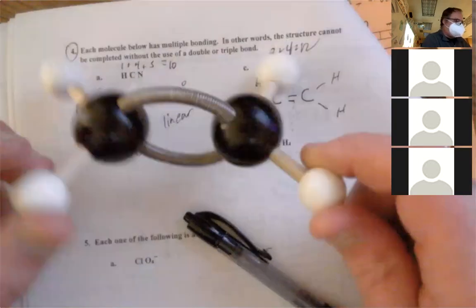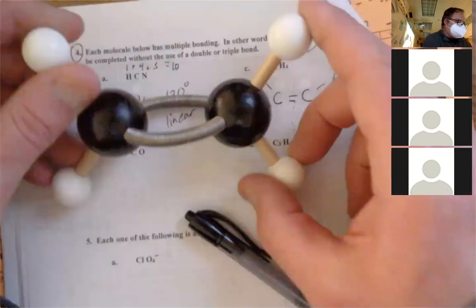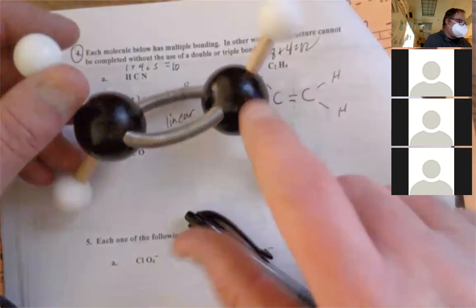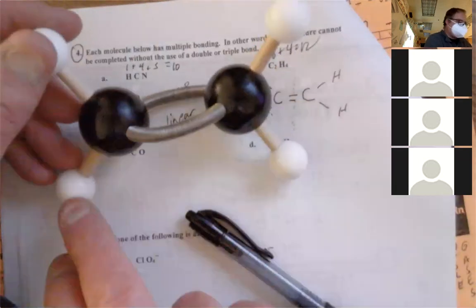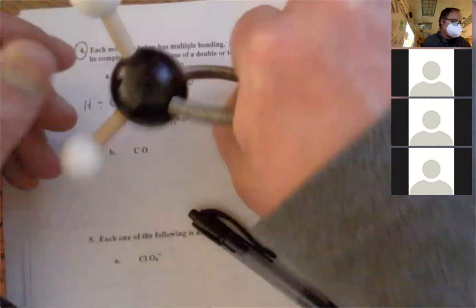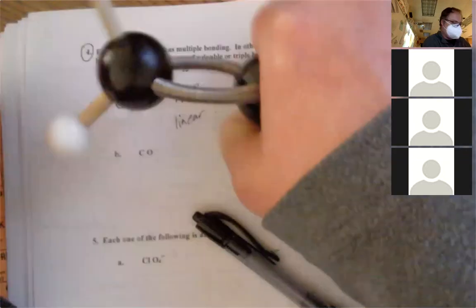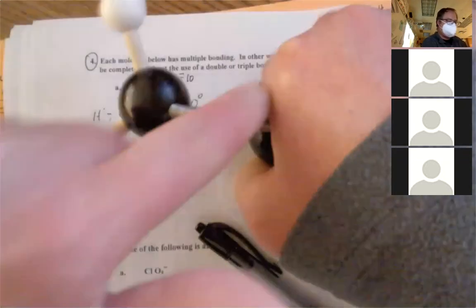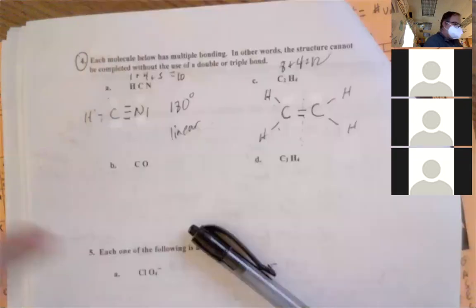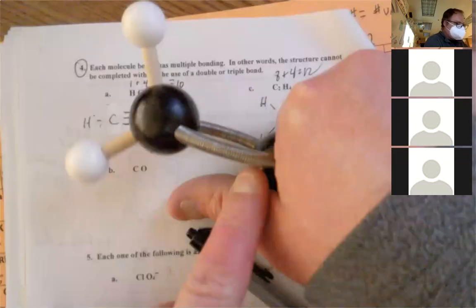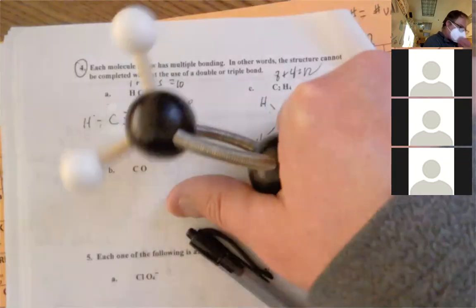The cool thing about this shape is each carbon has 1, 2, 3 bonded atoms and 0 unshared pairs. So if we look at just that part, we get a triangle, and it is on one flat plane. So that is trigonal planar in existence.